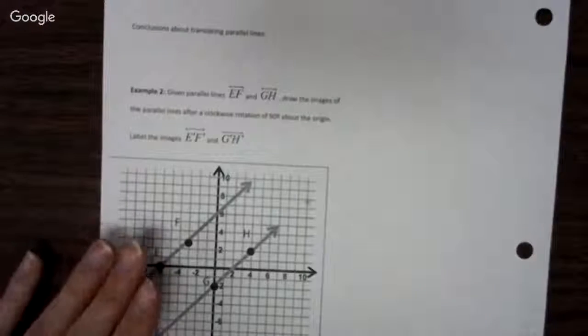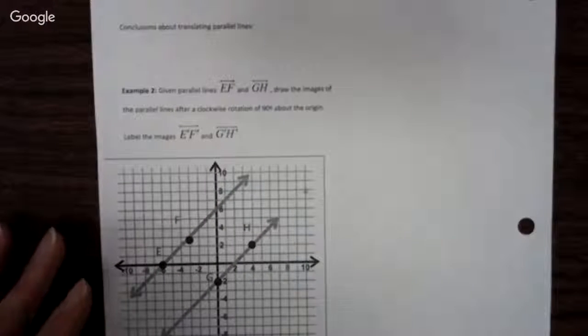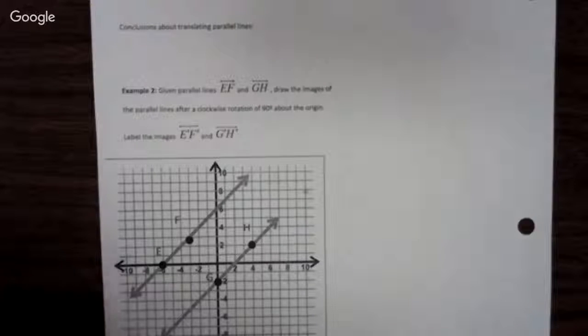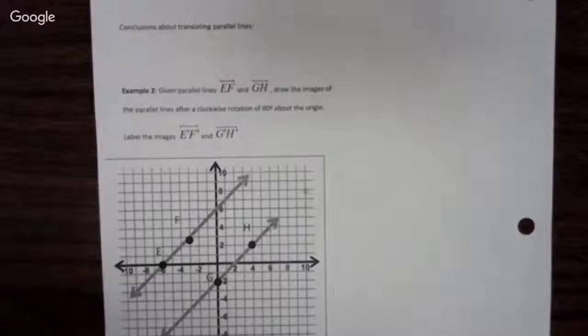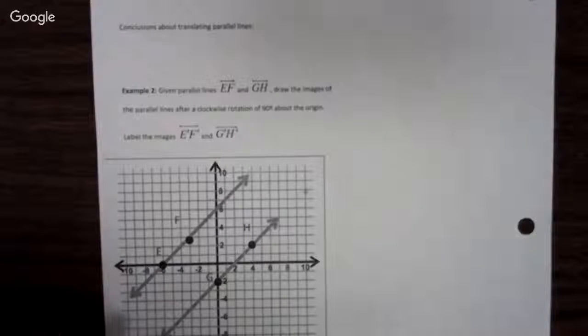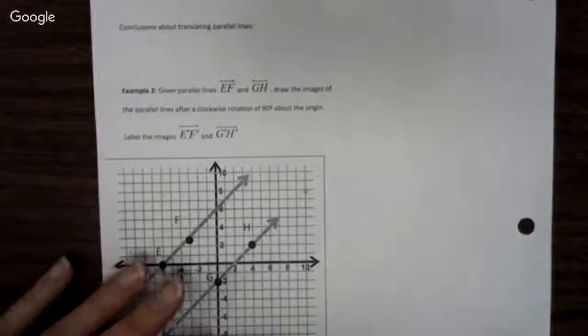So now that I've done all 3 of those different transformations, let's answer some questions about that. If we go to the next page, it says, let's make some conclusions about translating parallel lines. So translating is when we just moved the lines over 3 down 2. And did you notice that the distance still stayed the same and the 2 lines were still parallel? They still had the same slope. They just had different y-intercepts.